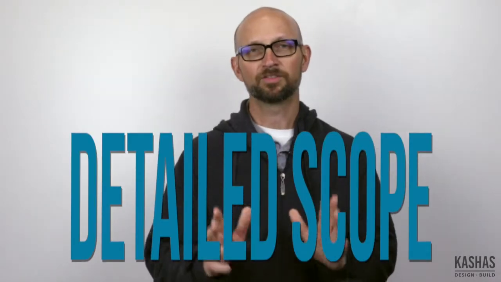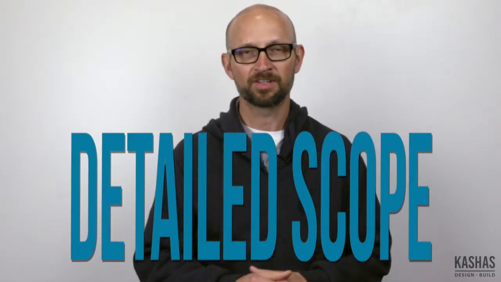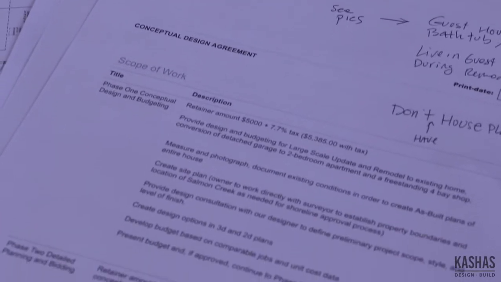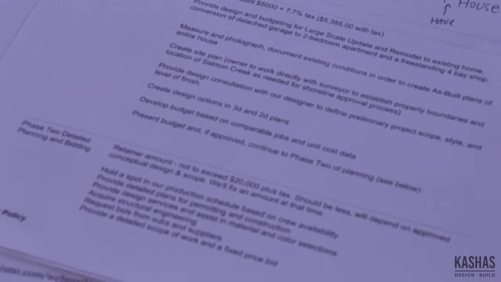Step one is to have an airtight set of plans and project scope of work document. These plans and the scope of work document should include everything that is included or excluded from the project, so there is absolute clarity about what we're going to do.